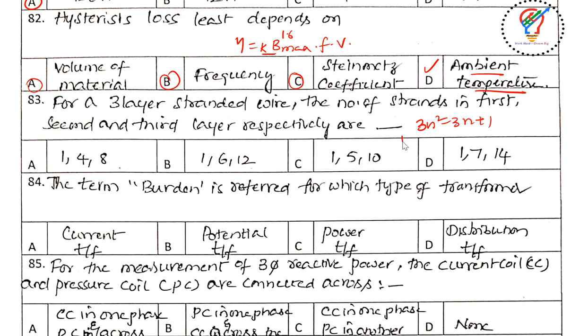Substitute, for example, n equal to 0, the zeroth layer: you will get 1 here. For n equal to 2, 3 into 4 is 12, minus 6, plus 1. So 12 minus 6 is 6, plus 1, so it is going to be 7, and next it is going to be 14.